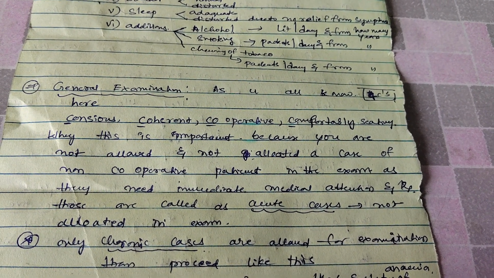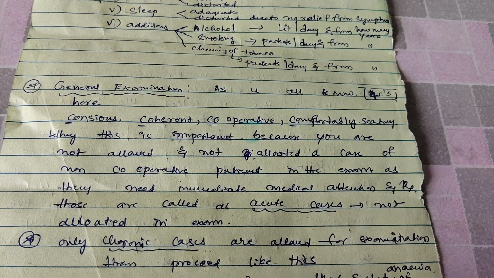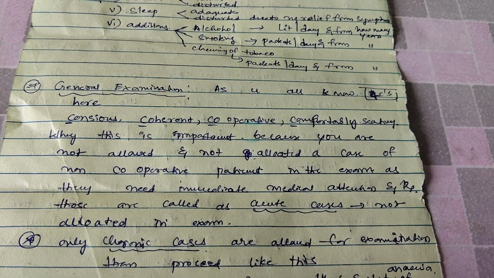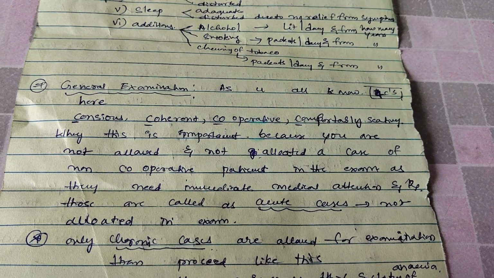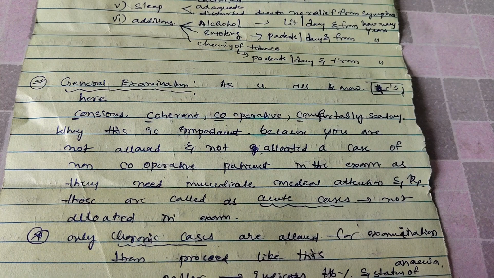What is a chronic case here? Chronic cases mean they are a little bit relieved from the symptoms. Those are called chronic cases. How were they relieved from the symptoms?